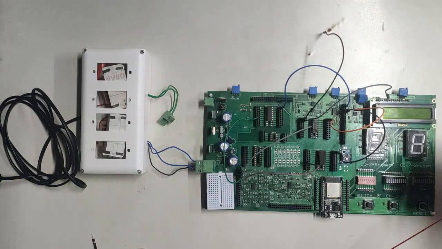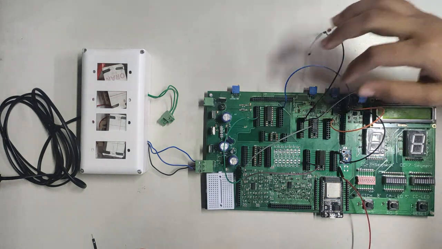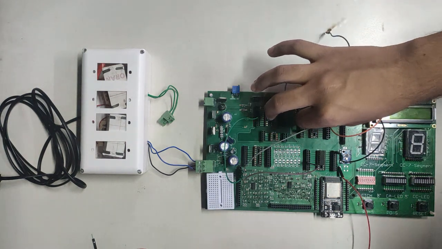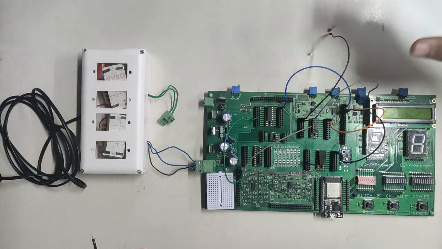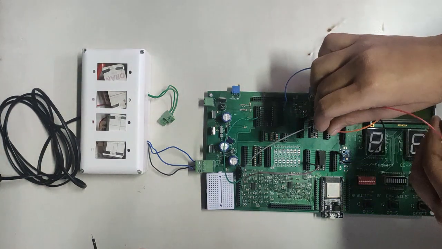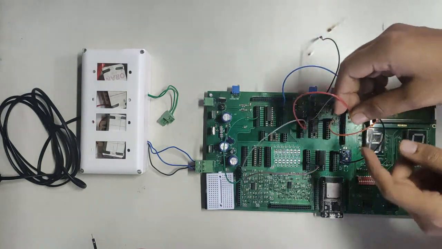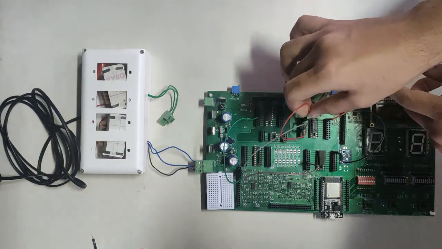So when we see the circuit, at first there is the XOR gate, which is IC7486. So the first two are the inputs which are given to the IC7486, and its output is again given as input to another IC.